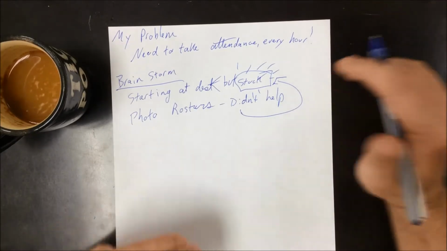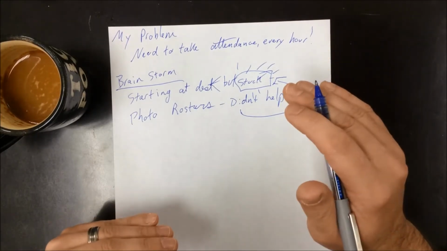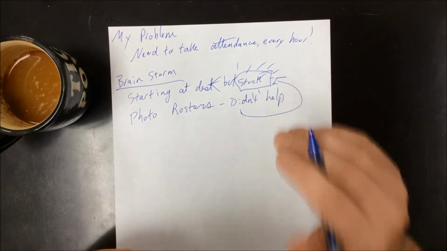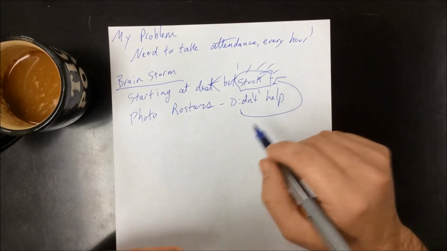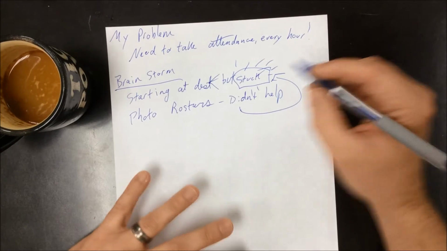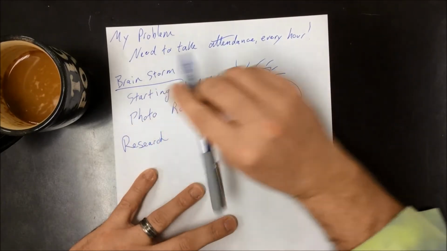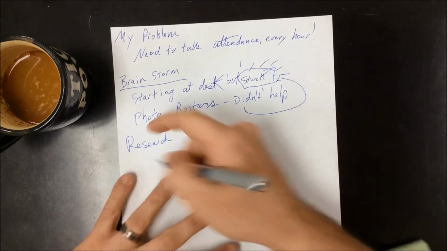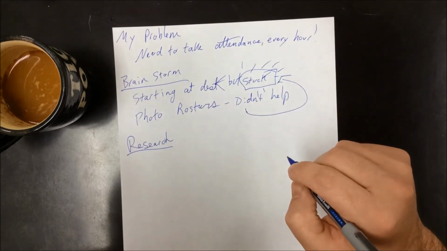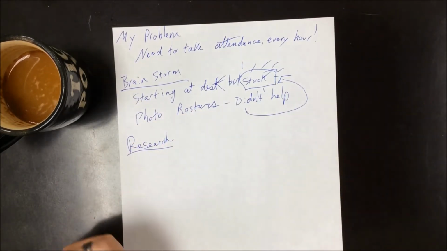So my goal is I want to be able to take attendance and be more organized. So I'm going to do some research on my computer. So I'm going to go do that real quick.